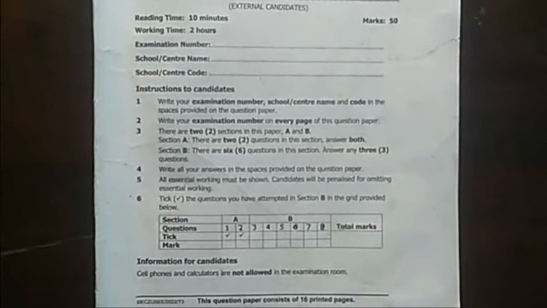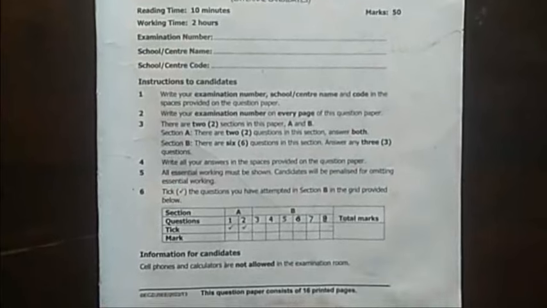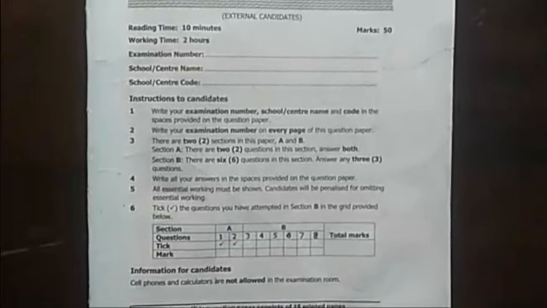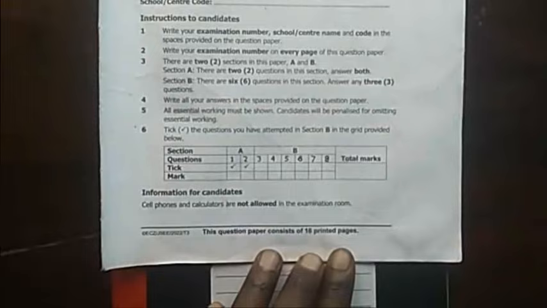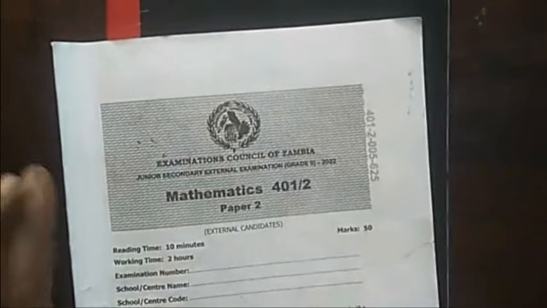Okay, then we go to the information for the candidates. Cell phones and calculators are not allowed in this examination room. So mental arithmetic is the one that you use in this exam. Once you have gone through this, then you can see this question paper. This question paper consists of 16 printed pages. So you need to make sure that you have got a paper that counts from page 1 to page 16.